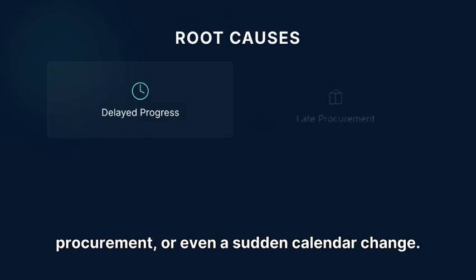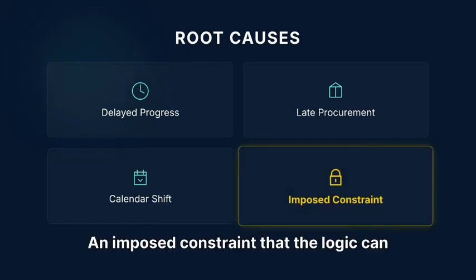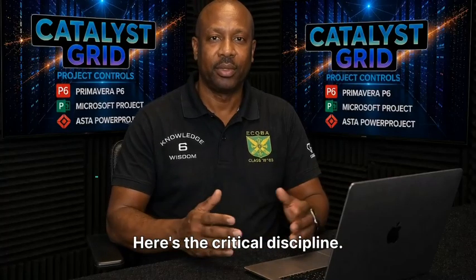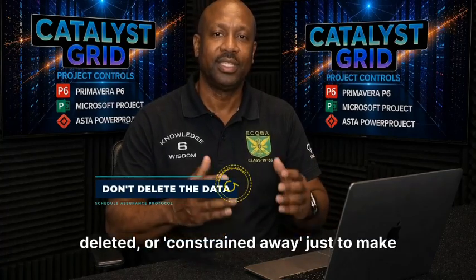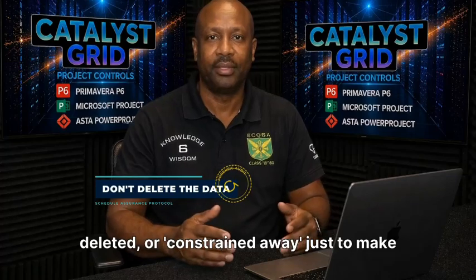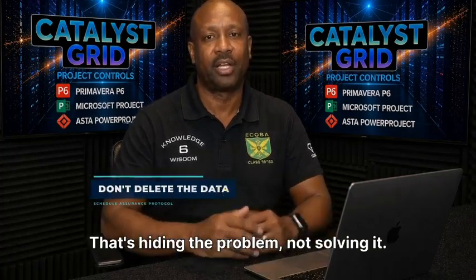It can come from delayed progress, late procurement, or even a sudden calendar change. But the worst cause? An imposed constraint that the logic can no longer meet. Here's the critical discipline. Negative float should never simply be removed, deleted, or constrained away just to make the report look clean. That's hiding the problem, not solving it.